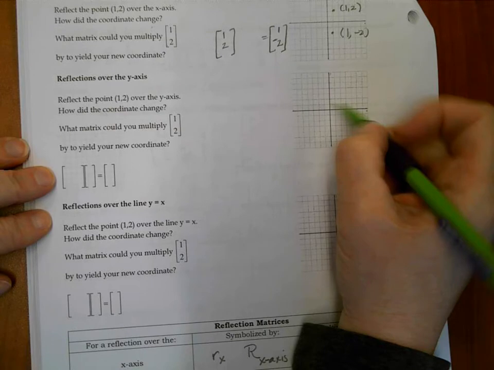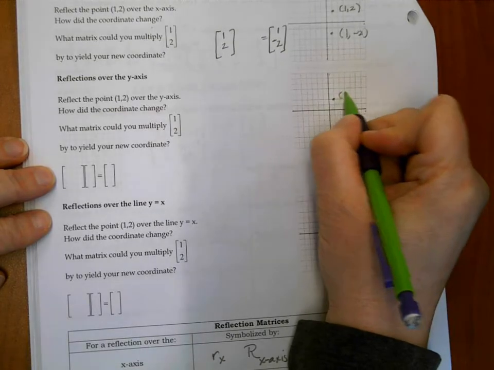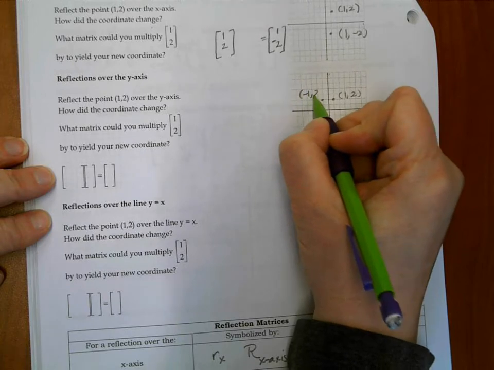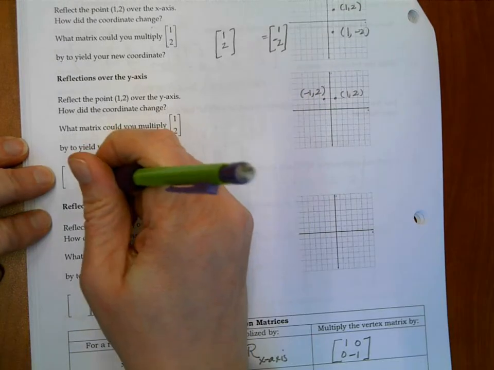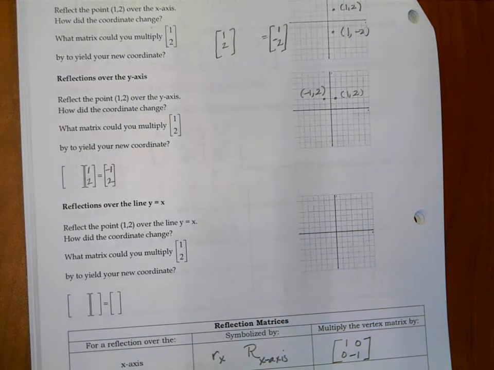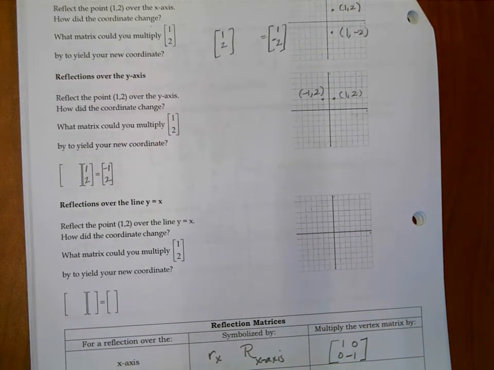So for the y-axis, if I start with 1, 2, and I reflect it over the y-axis, I would end up at negative 1, 2. So I'm starting with 1, 2, and I want to end up with negative 1, 2. Okay, go ahead and pause and see if you can come up with it.